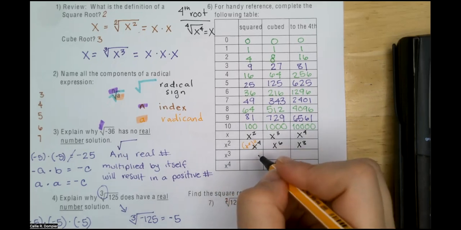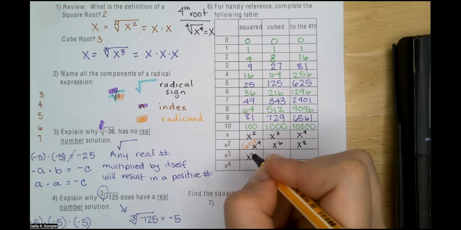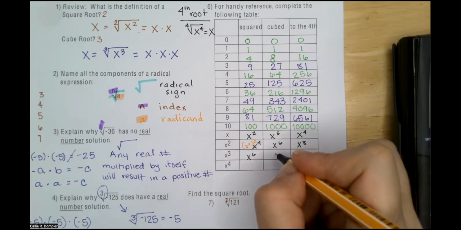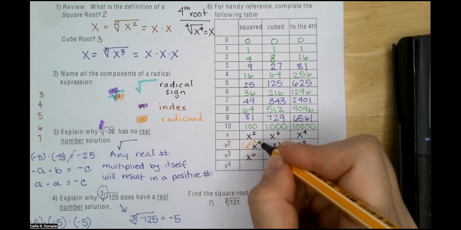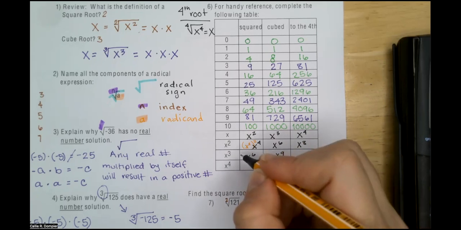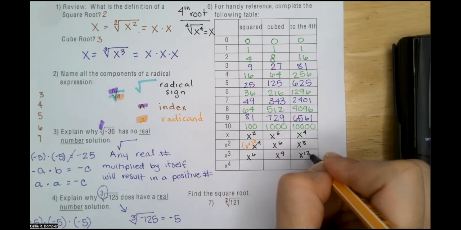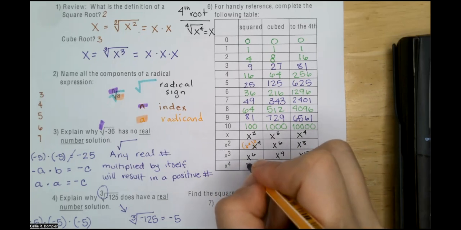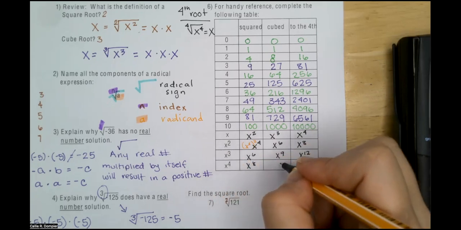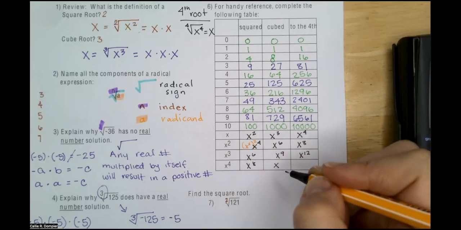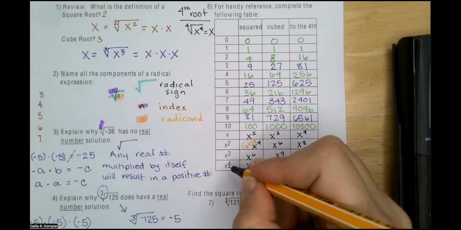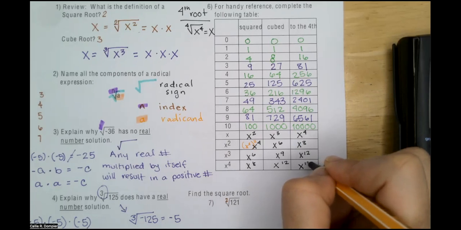X cubed squared is x to the 6th. X cubed cubed is x to the 3 times 3, which is x to the 9th. And then x cubed to the 4th is x to the 3 times 4, which is x to the 12th. Good. And then x to the 4th squared is x to the 8th. X to the 4th cubed is x to the 12th. And then x to the 4th to the 4th is x to the 16th.